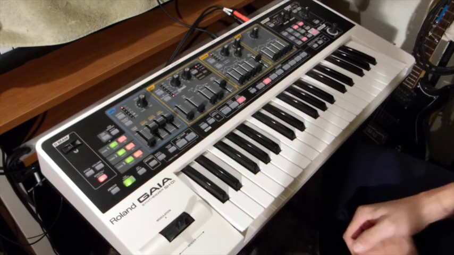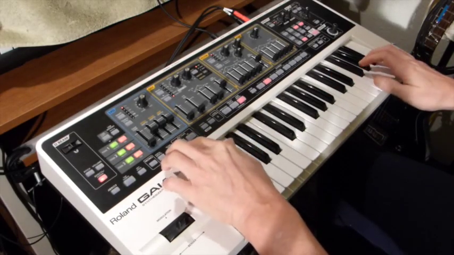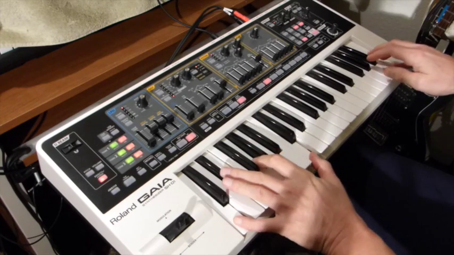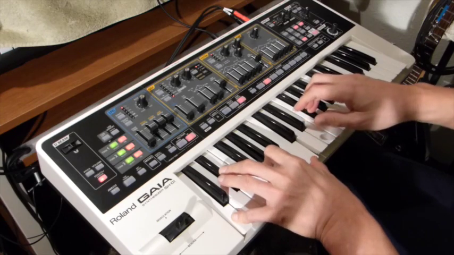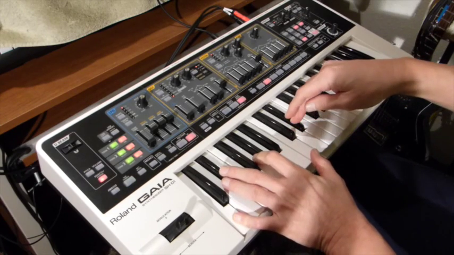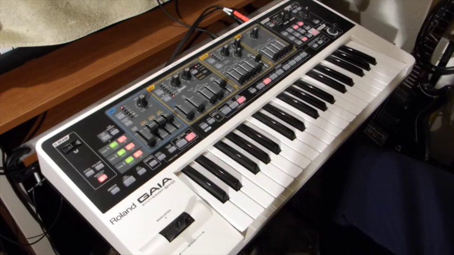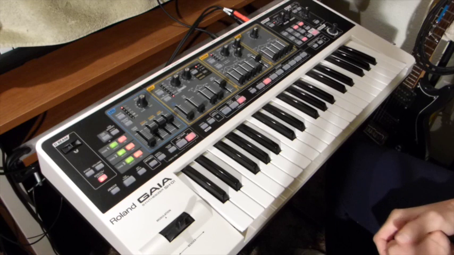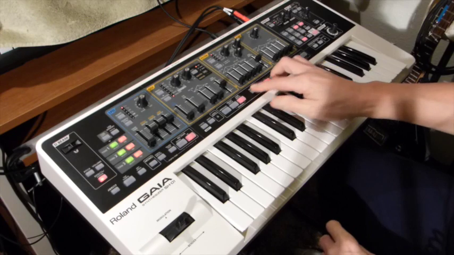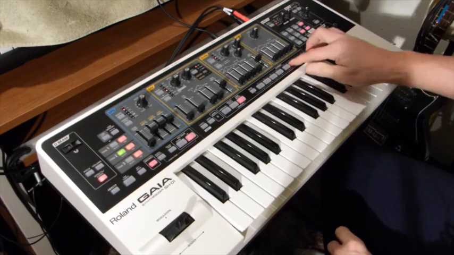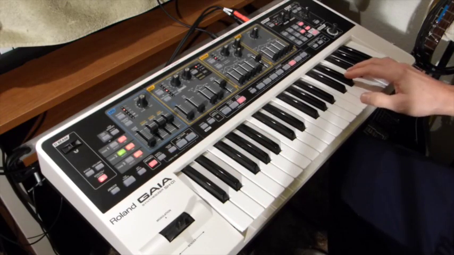That's my own setting. And let's take a look at here's a solo synth that I tried to emulate one of the Moogs.